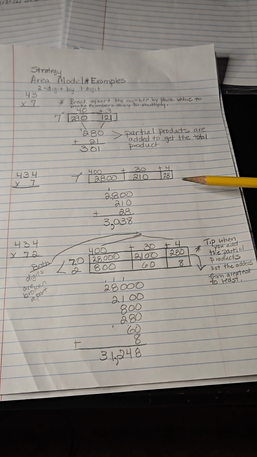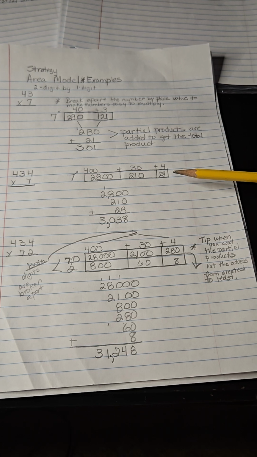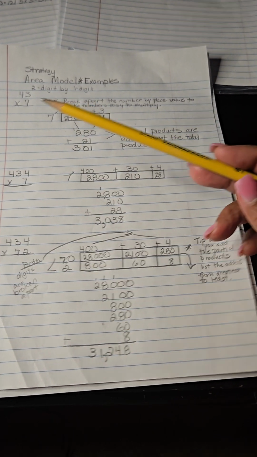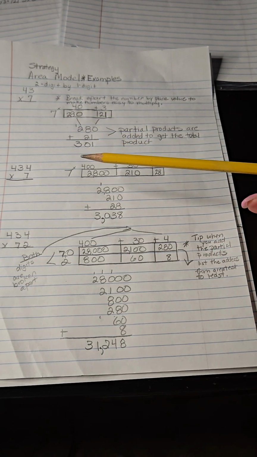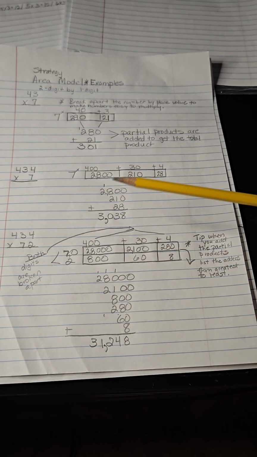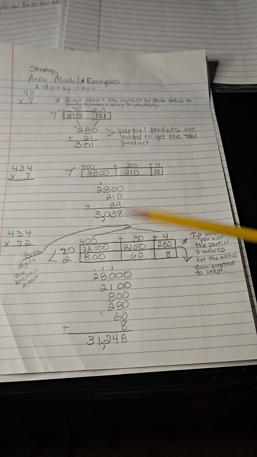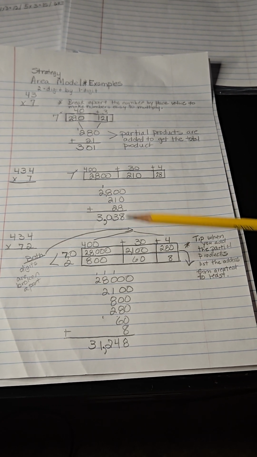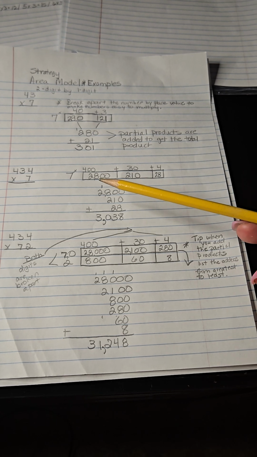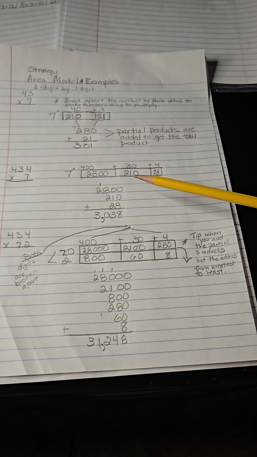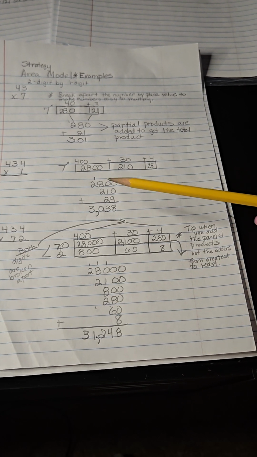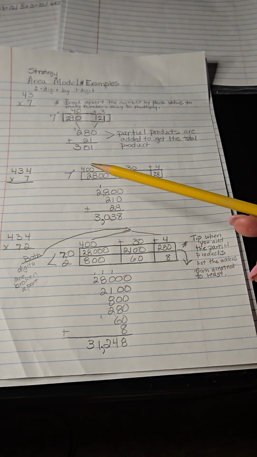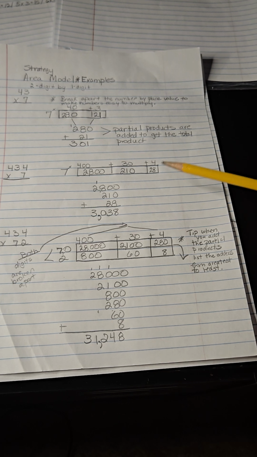Let's look at doing this area model with a larger digit number. I have the same 4 and 3 digits, but now I've added a digit in the hundreds place value. So here we've got 434 times 7. Again, I've broken 434 up into 430 and 4.